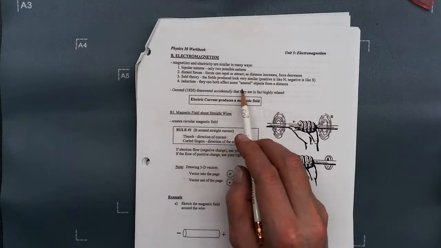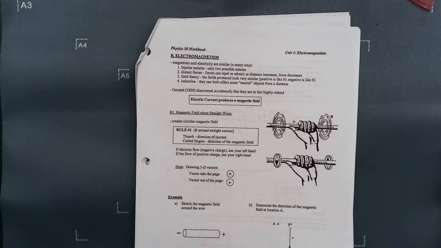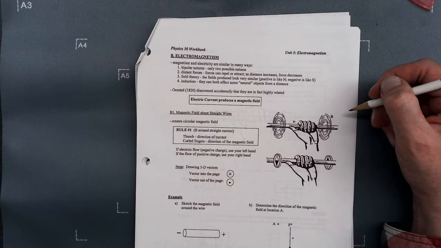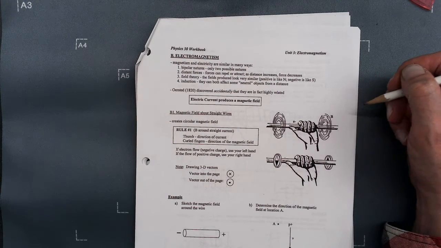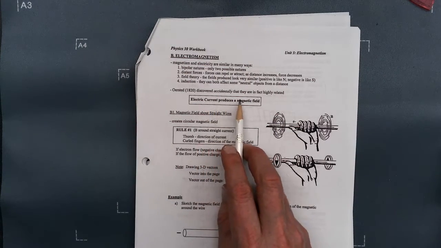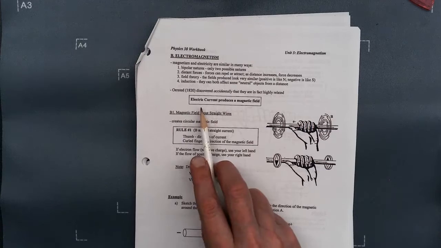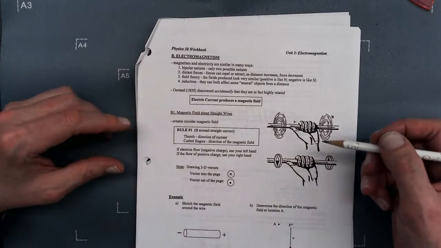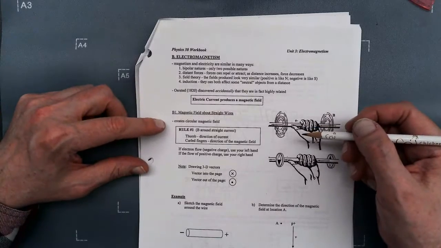Induction, they both can affect some neutral objects from a distance. Just like a charged object attracts a neutral one, a north or a south pole of a magnet attracts some ferromagnetic material. Oersted in 1820 discovered accidentally that they're in fact highly related. He found that an electric current produces a magnetic field. And so what we do is we look at a magnetic field about straight wires.